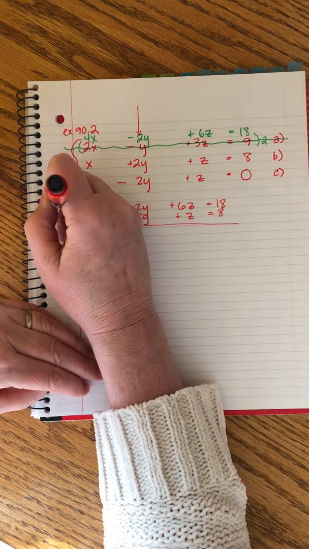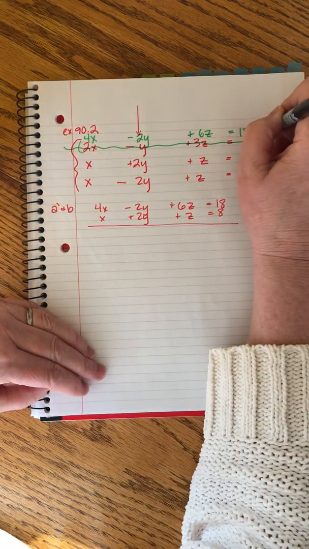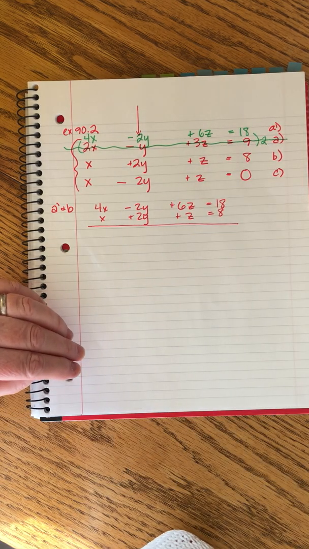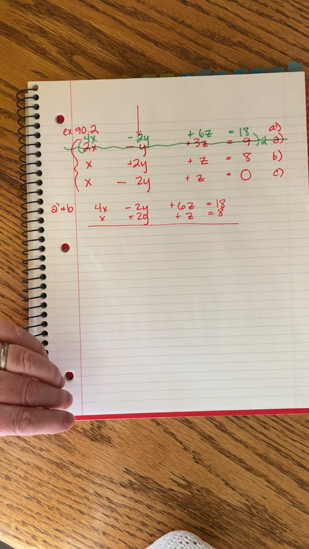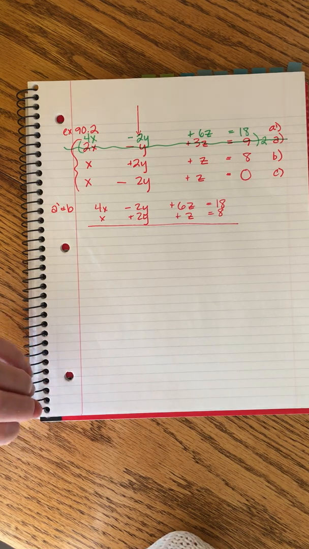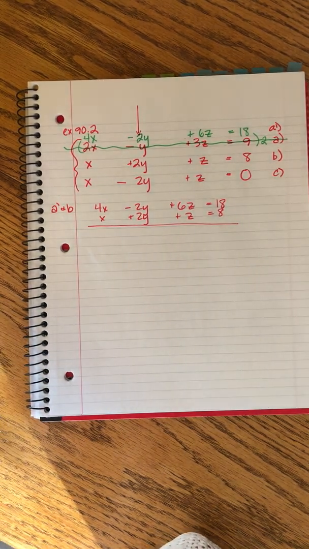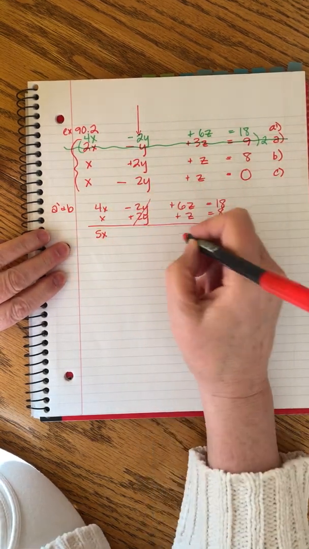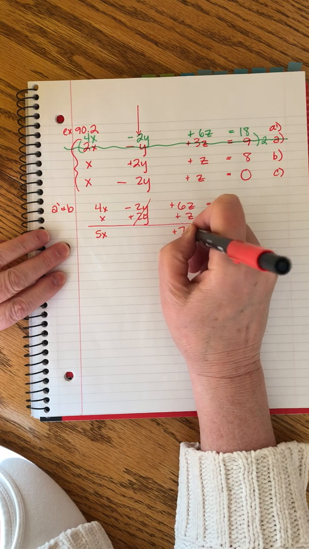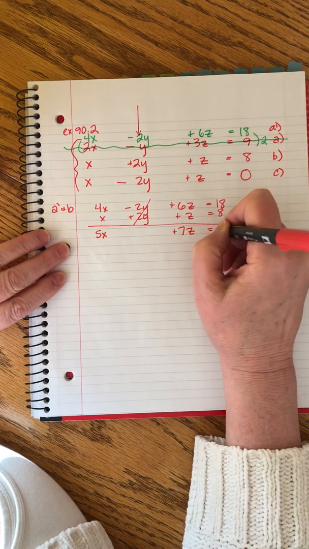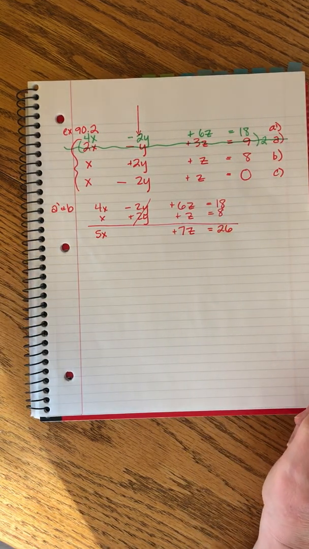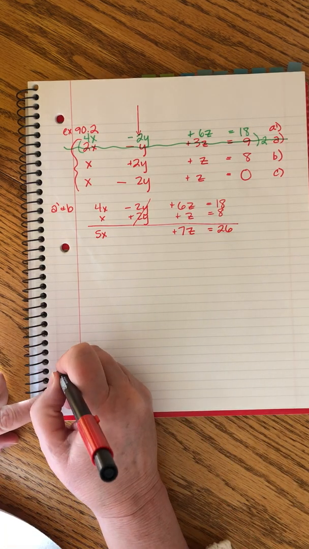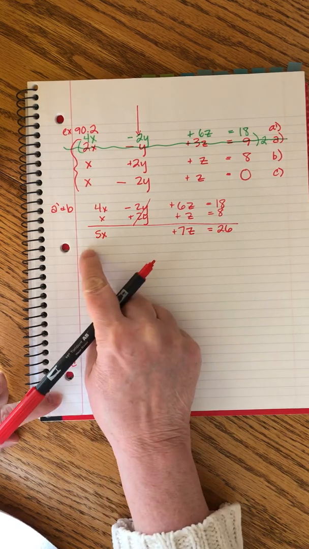John sometimes calls that A prime, right? He'll use that little mark, it almost looks like an exponent of 1. It's meant to be read as A prime, meaning A with a change. All right, 5x, that's gone, plus 7z equals 26. I like it.